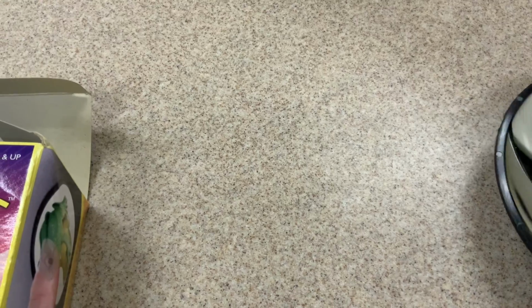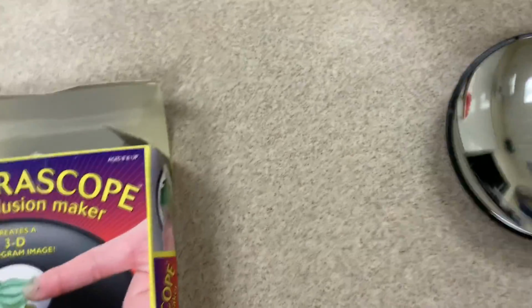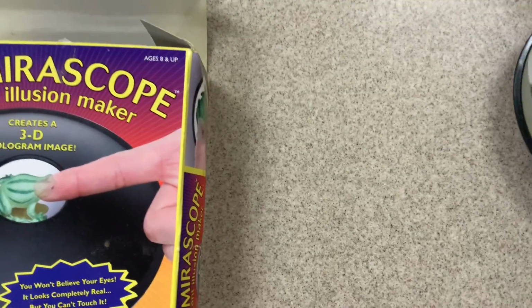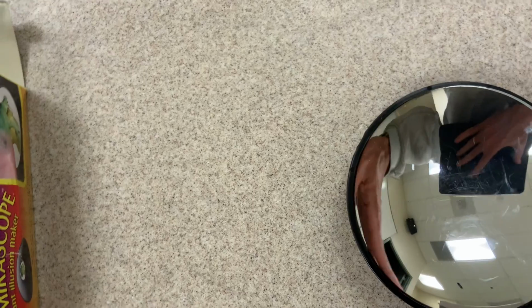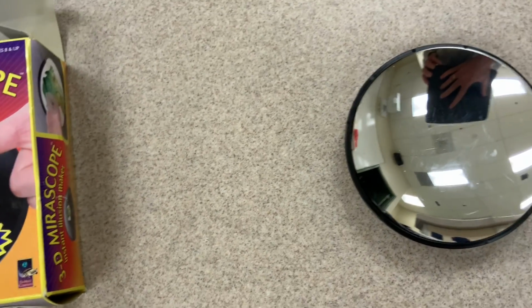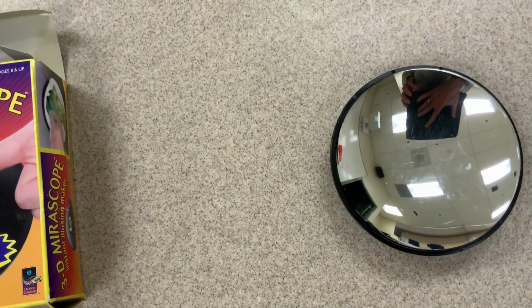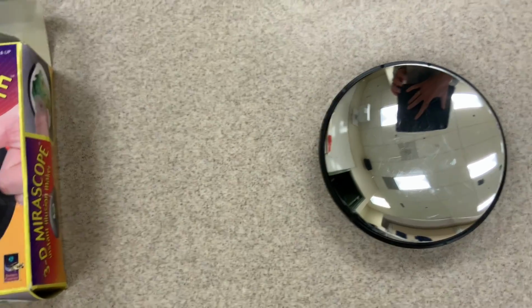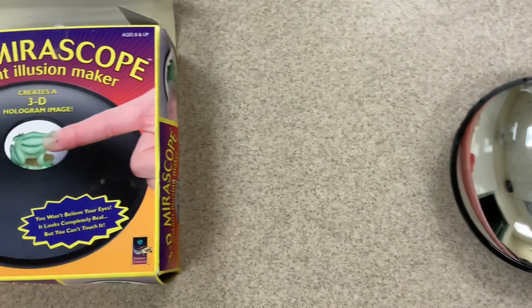Neat. I'm going to take Mr. Frog, put him off to the side for a second. I'll show you. You can have all kinds of fun with parabolic mirrors. It creates a real image. Let me see if I can get this in the camera here. So it creates an image. I'm seeing the lights from the ceiling here creating a real image. It's actually floating up above my hand here.